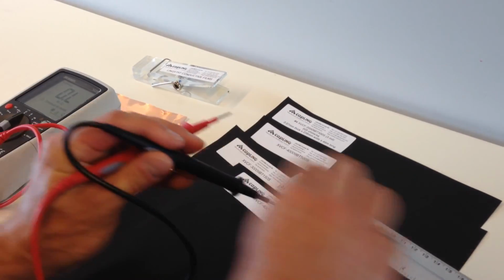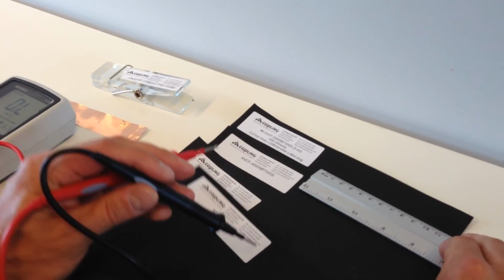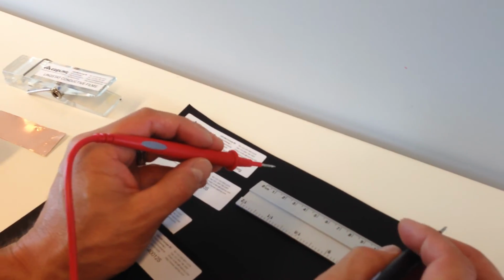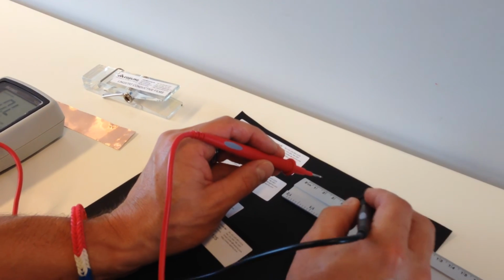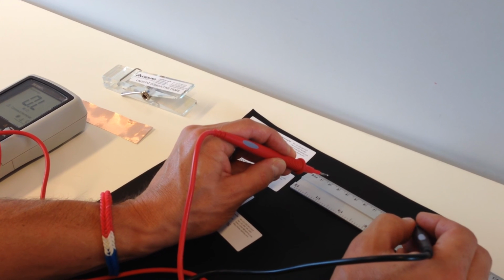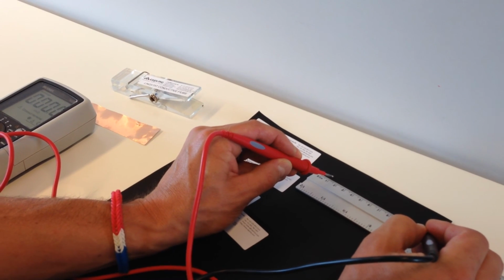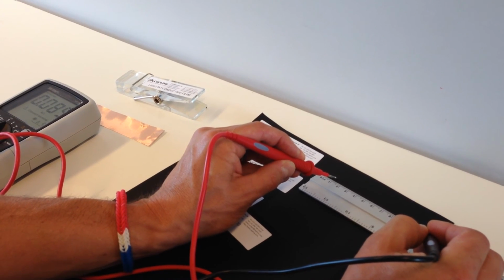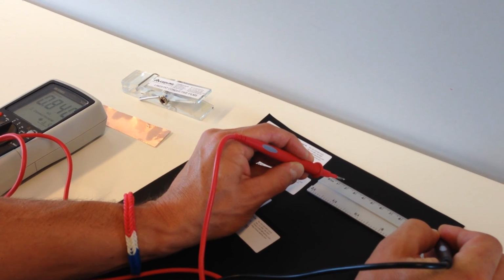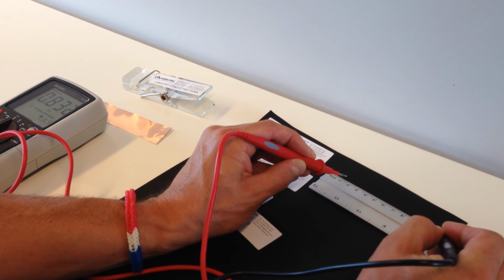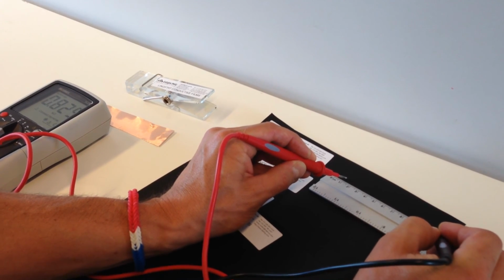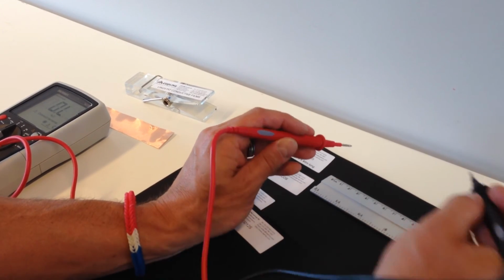Moving up to this material here, this is the XVCF-3009BT. Again, we're looking for something below 500 ohms per square. At the distance of 10 centimeters, we get about 0.83, which translates to 830 ohms per square.